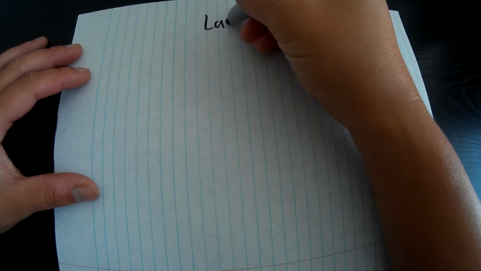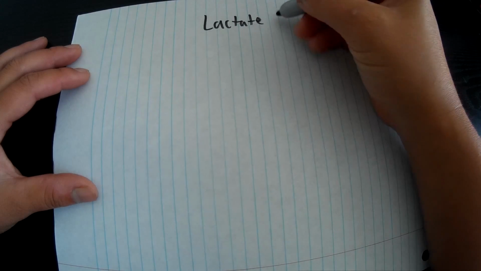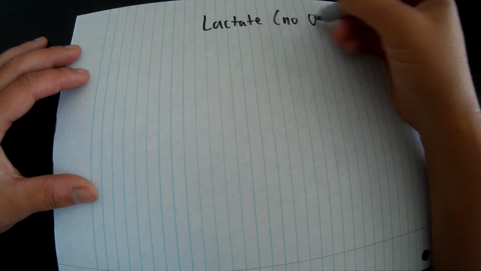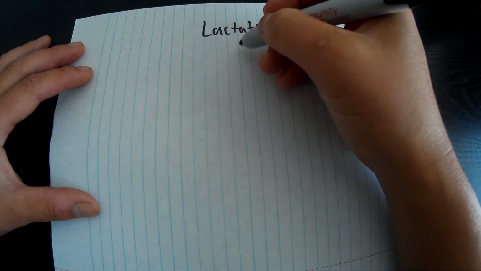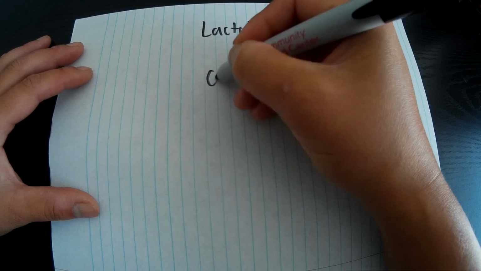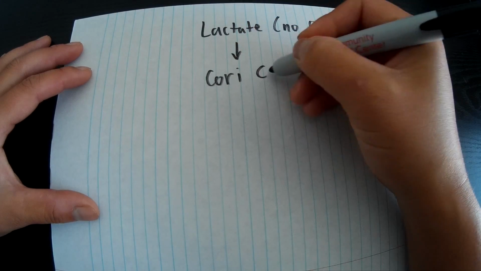Alright, so because we're talking about the anaerobic, without oxygen, today, we're going to go through the lactate system. Your body will decide this because you'll be doing something really intense where you're not going to have enough time to get oxygen. Okay, so through lactate, we're going to go through the Cori cycle in order to turn our lactate back into glucose.